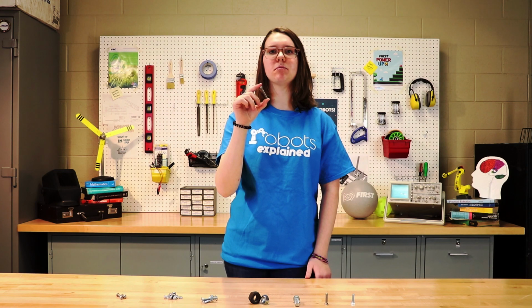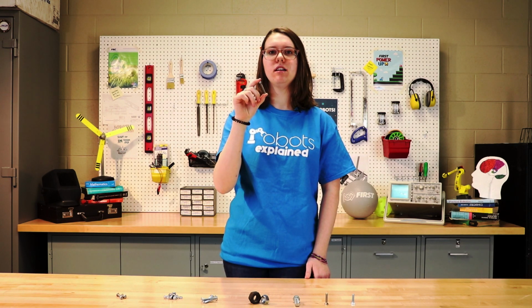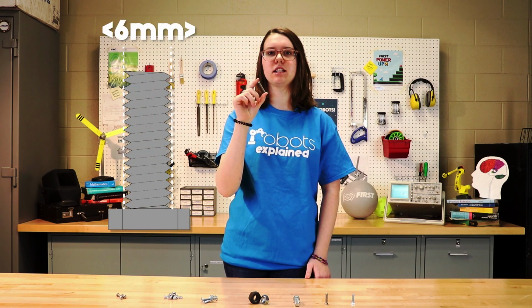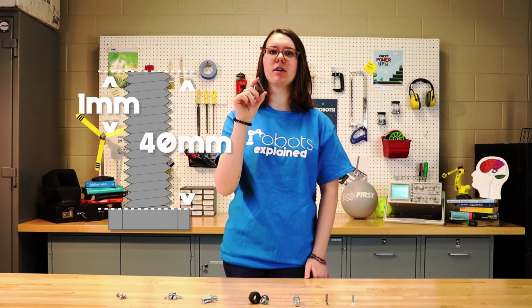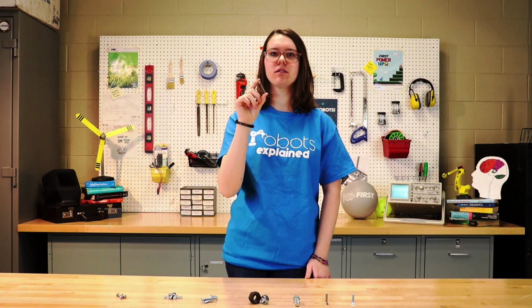For this M6 by 1 by 40mm bolt, the nominal diameter of the threads is 6 millimeters, the distance between the threads is 1 millimeter, and the total distance from under the head of the bolt is 40 millimeters.